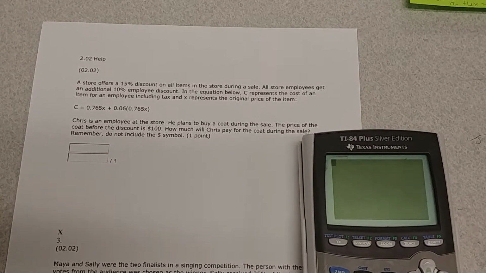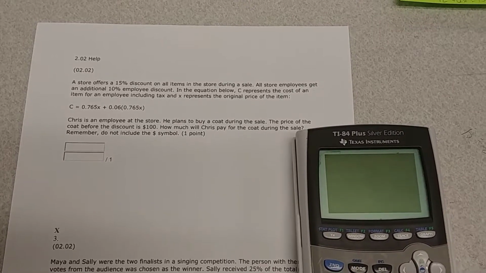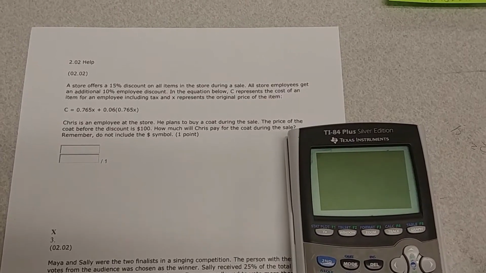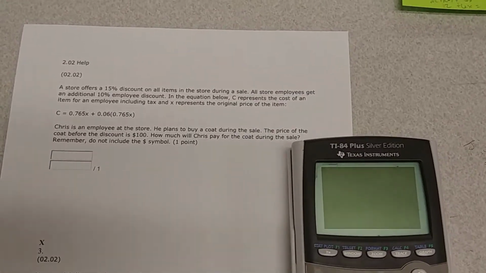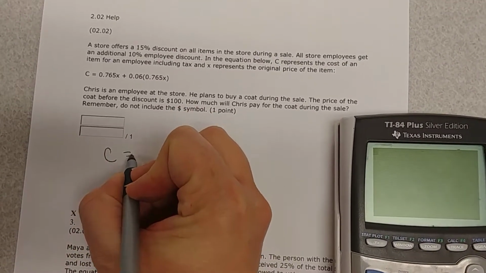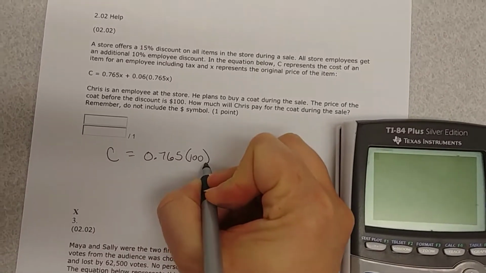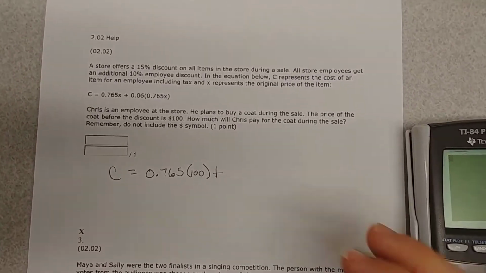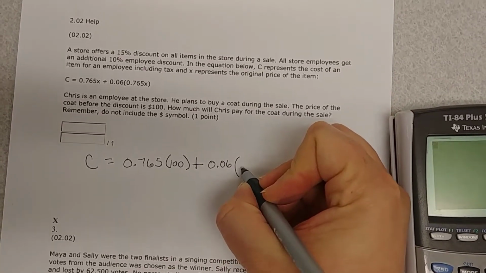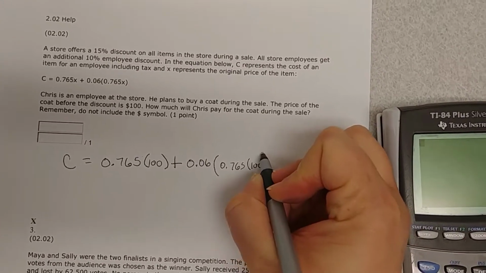So C is going to be the price that the employee pays. X is the original price. So since it told me that the $100 is the original price, then that's going to go in place of X in our equation. So the equation that we have is going to be C equals 0.765, and then 100, because that's the original price, plus, and then we have to do the second term, which is 0.06, big parentheses, 0.765, and again, there's another X, so I put in another 100.